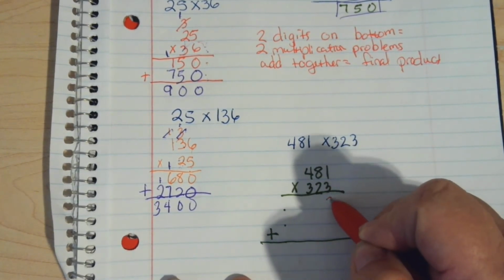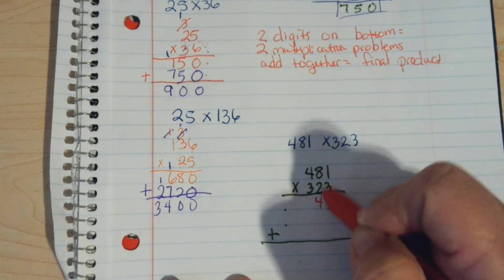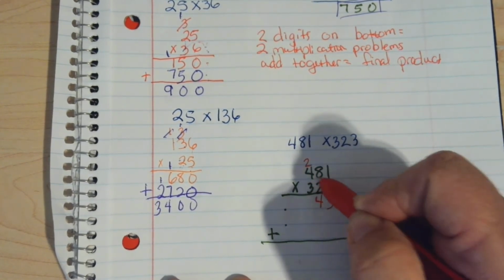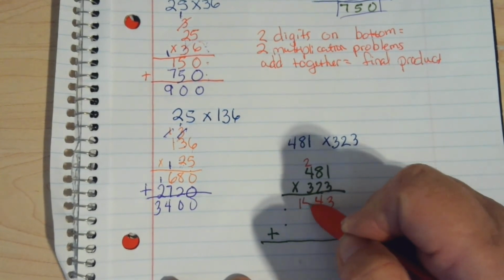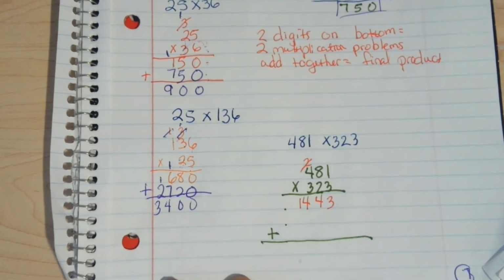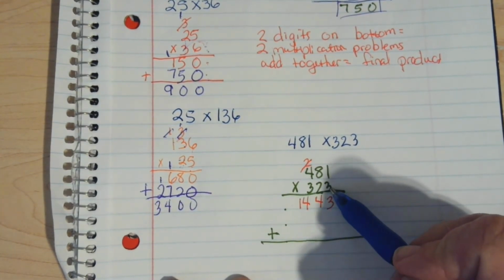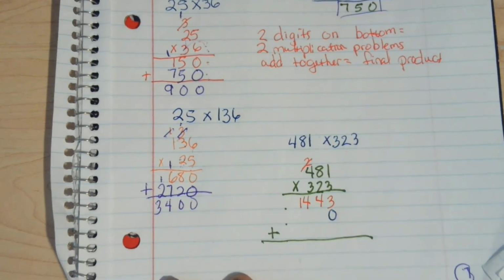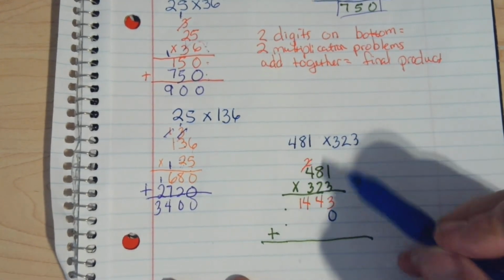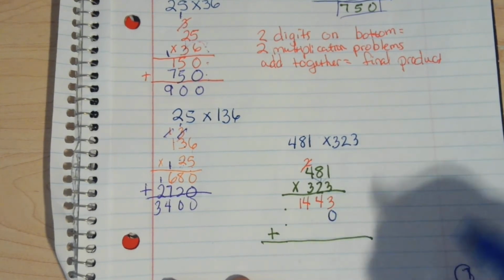3 multiplied by 1 is 3. 8 multiplied by 3 is 24. Carry that 2. 3 multiplied by 4, that's 12. Add 2 more, that's 14. Cross this out so I don't use it again. This is the tens place. It's 10 times bigger than the ones place. So I put a 0 to show this really isn't 2. It's really 20. And then I go 2 multiplied by 1, 2 multiplied by 8, 2 multiplied by 4.